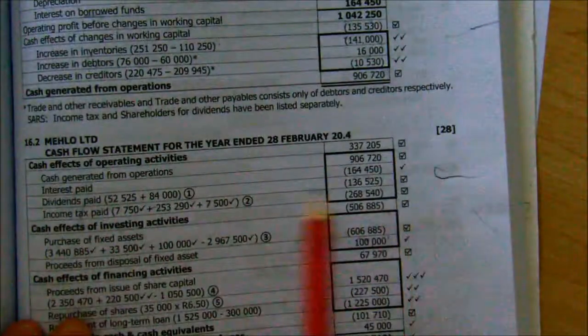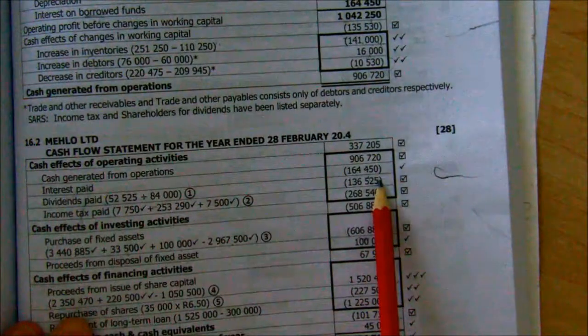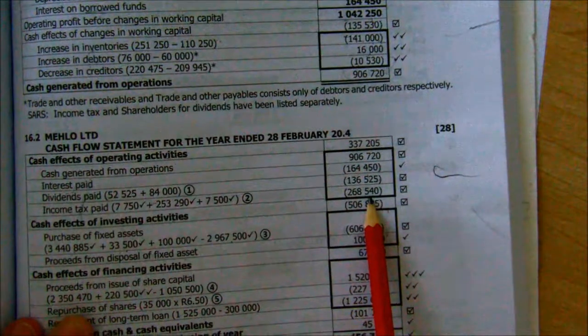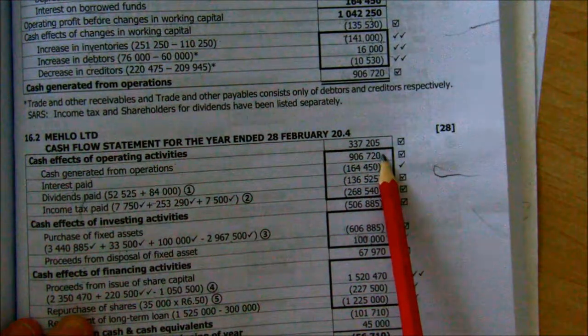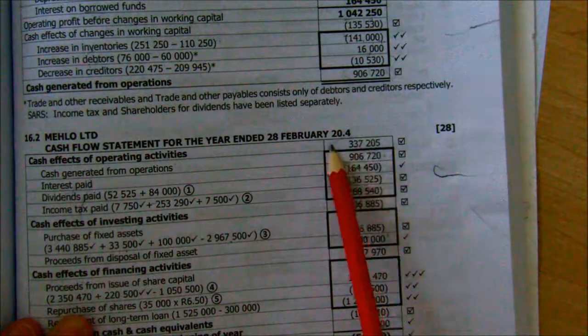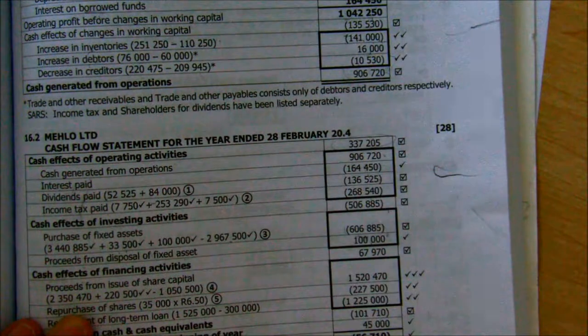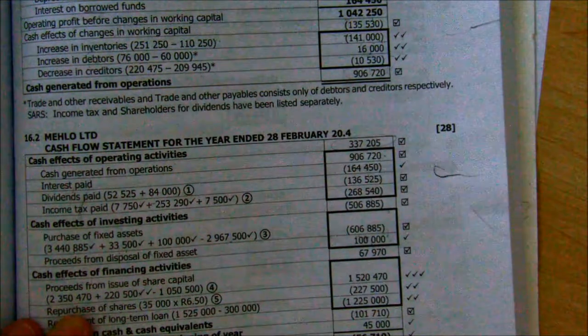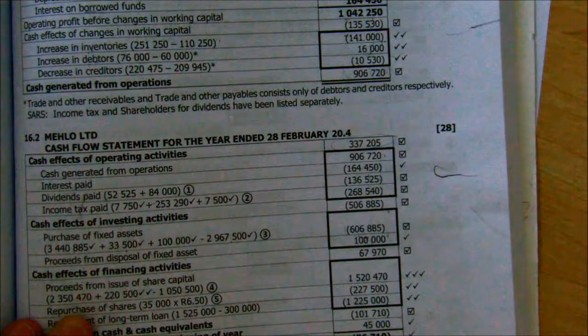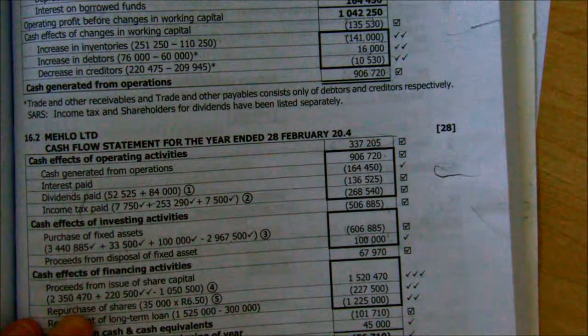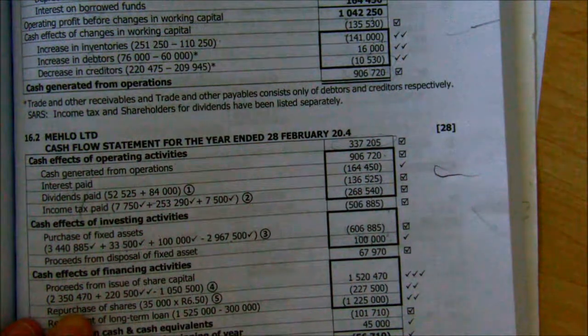It's an outflow. Our dividends is an outflow. Our income tax is an outflow. And so we subtract all of those from that original amount. And our cash from operations is 337,205.